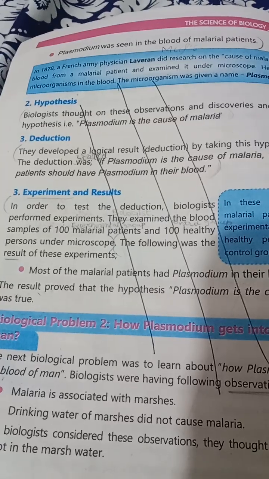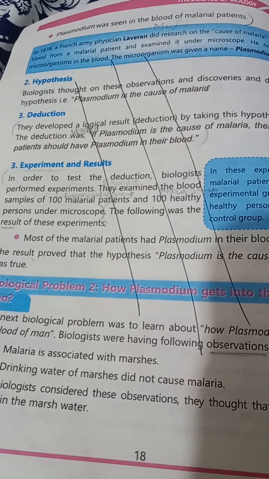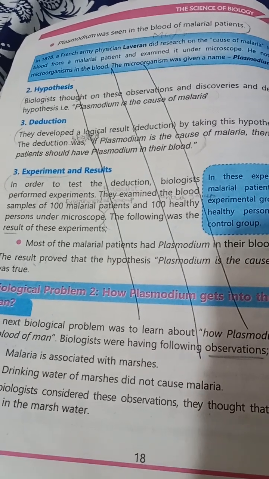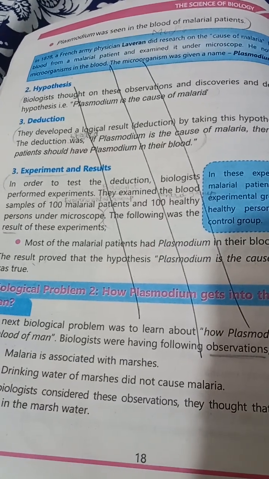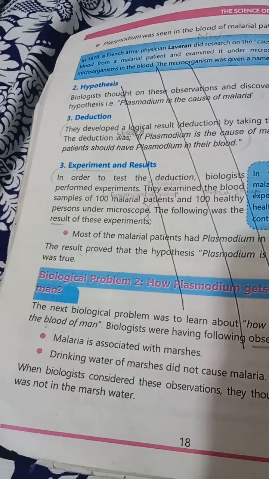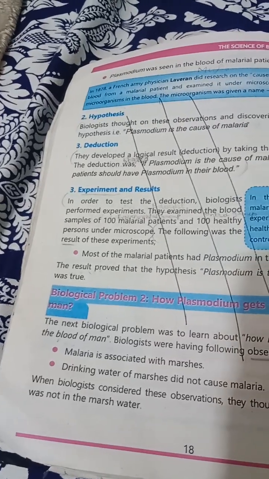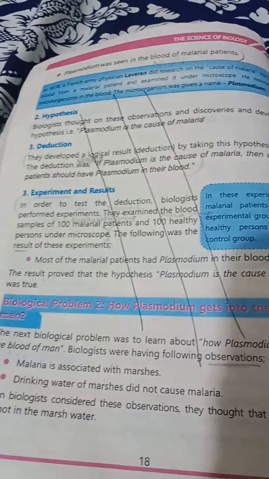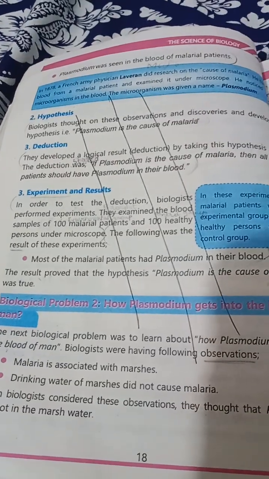Experiment and results. In order to test the deduction, biologists performed an experiment. They examined the blood samples of 100 malarial patients and 100 healthy persons under a microscope. The following was the result of these experiments. Most of the malarial patients had Plasmodium in their blood. The result proved that the hypothesis, Plasmodium is the cause of malaria, was correct.